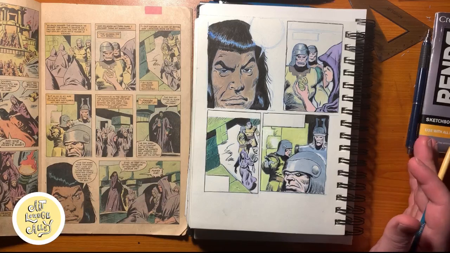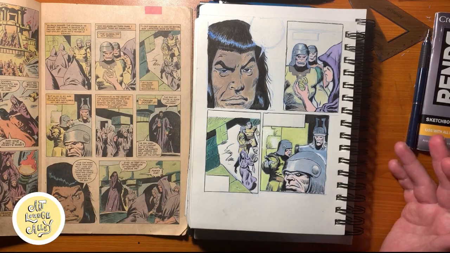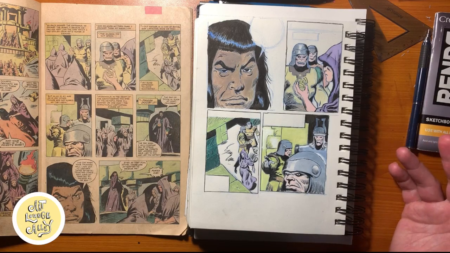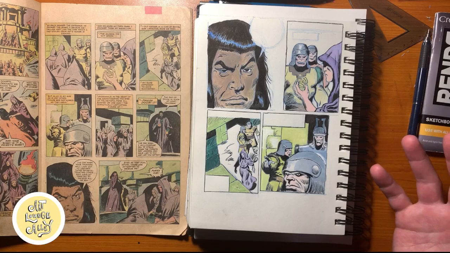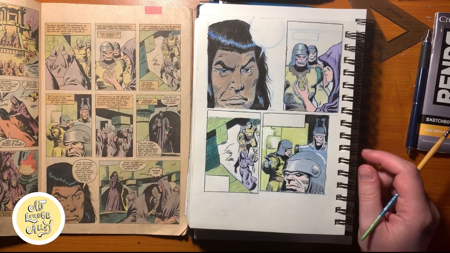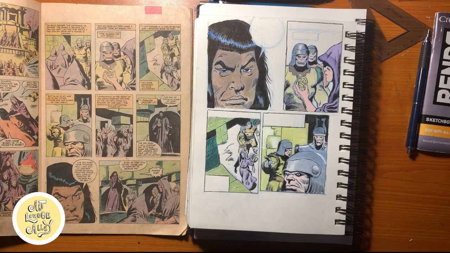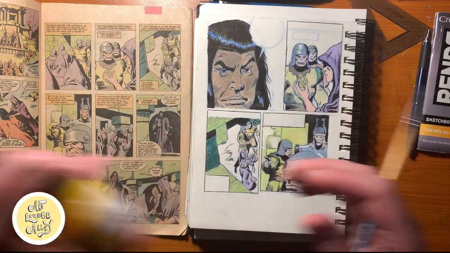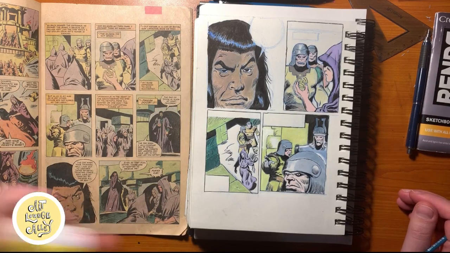Even if you're not, it's still a really interesting insight into the whole process that the artist goes through, and you get to see some beautiful work, like some originals, some inked versions. Let me start adding these colors as I'm talking to you guys about it. Seeing John Buscema do some inking.